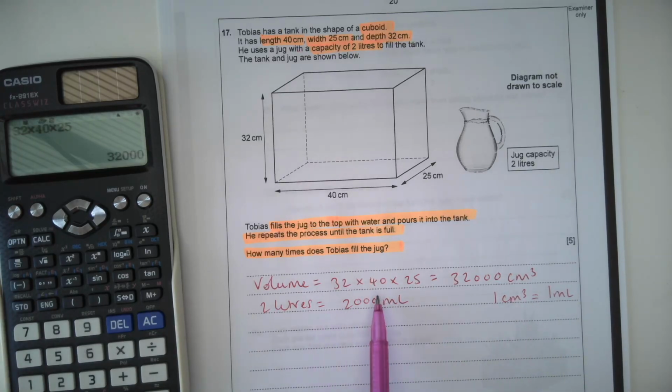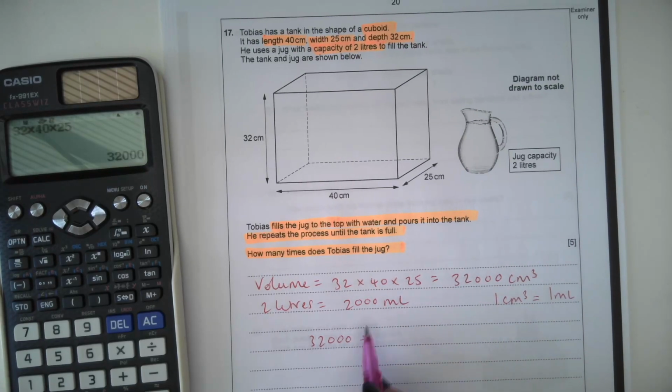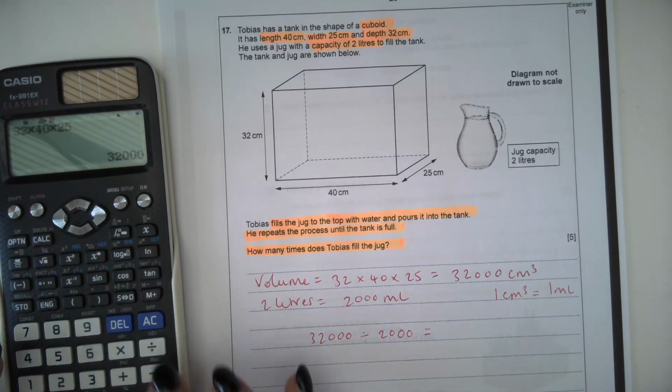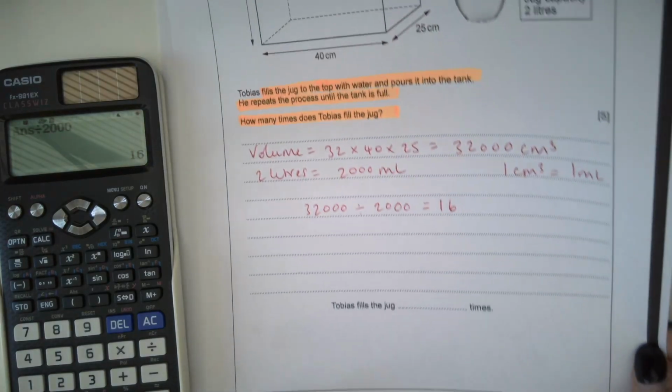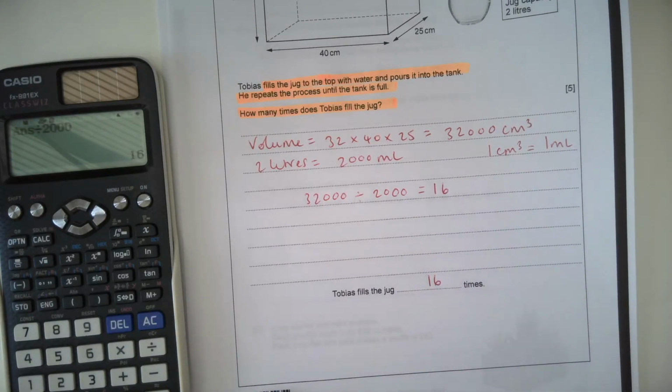So we want to see how many jugs will be needed to fill this tank. So we're going to divide the volume of the tank by the volume of the jug. So divided by 2,000. So that's 16. So there are going to be 16 jugs filled. So Tobias fills the jug 16 times.